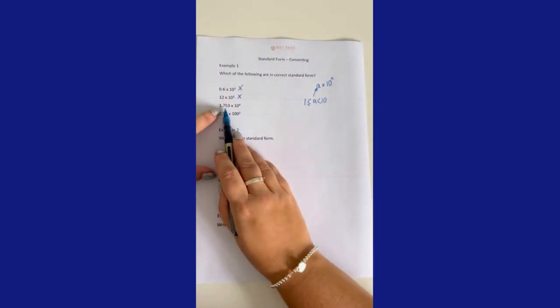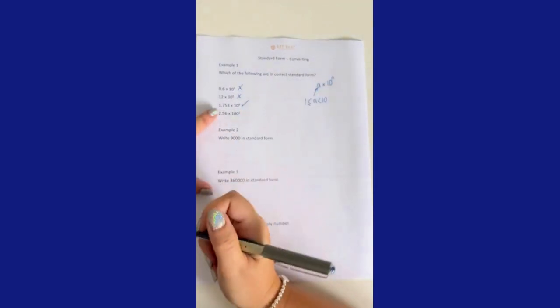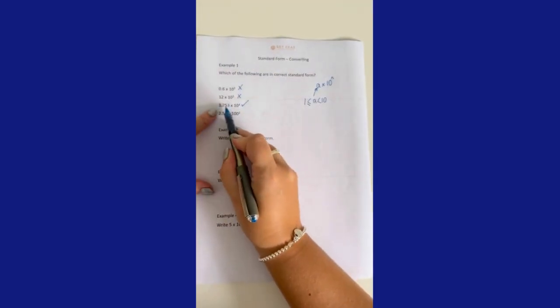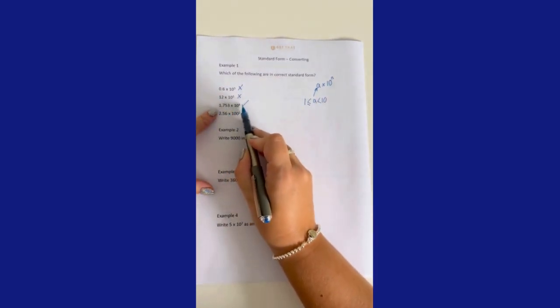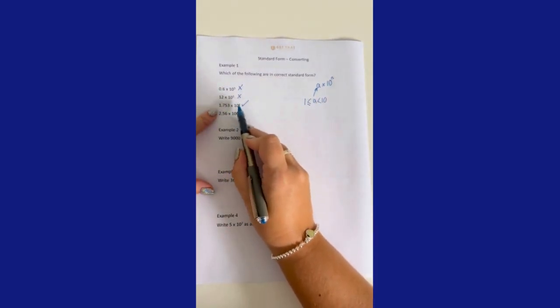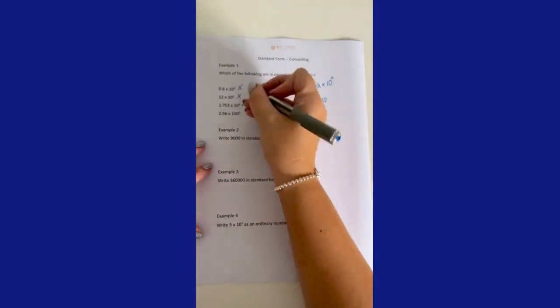This one here, 1.753 times 10 to the power of 4. 1.753 is between 1 and 10, times by 10 to the power of 4. This is correct standard form. This one here, 2.56 times 100 squared. Well, 2.56 is correct, it's between 1 and 10. However, times by 100 is not correct, which means that is not correct standard form. Remember, our last bit has to be multiplied by 10 to the power of something.